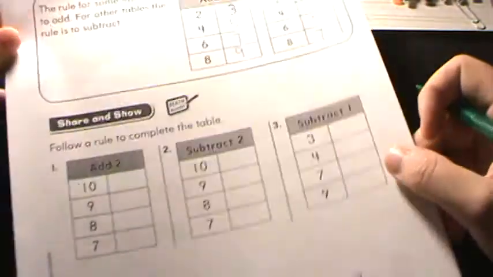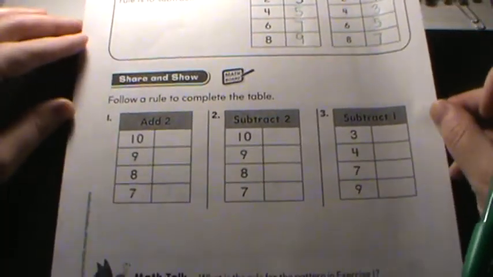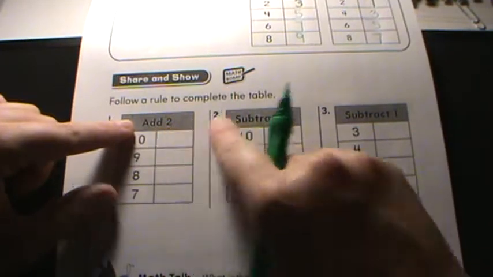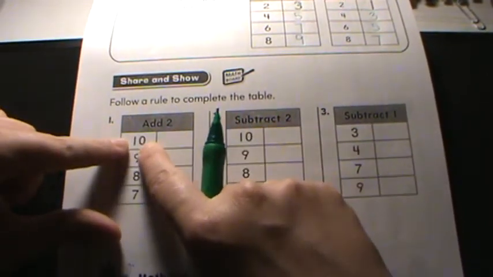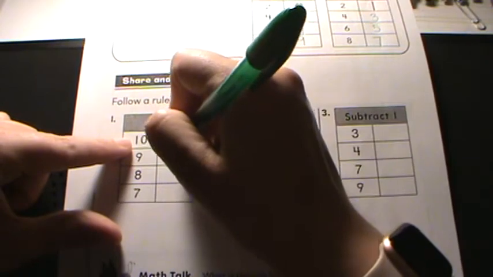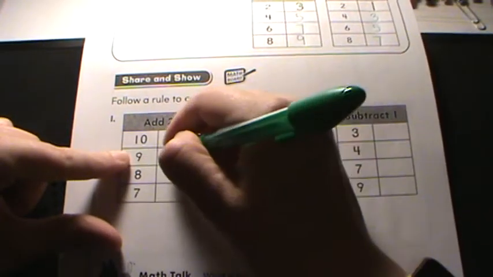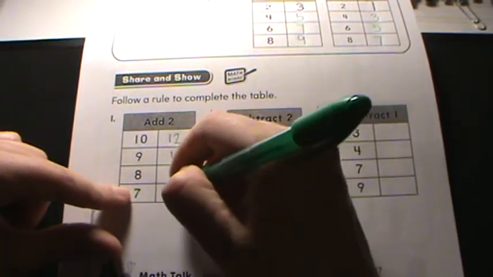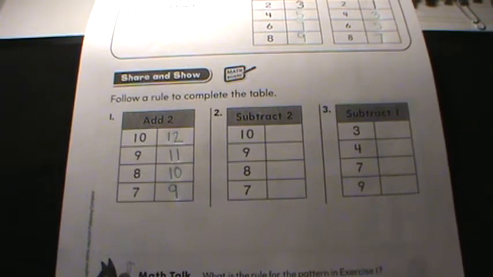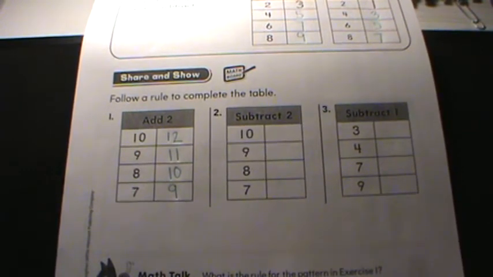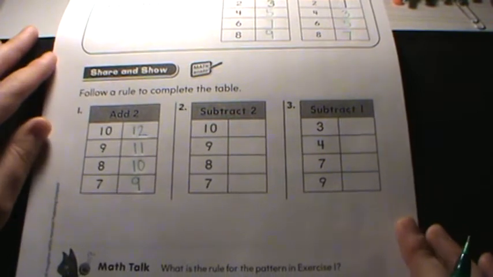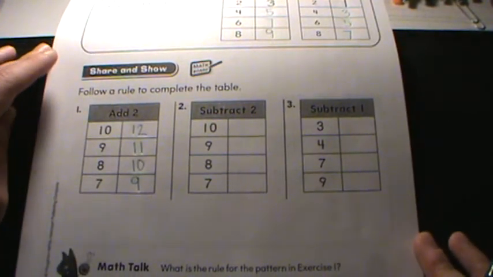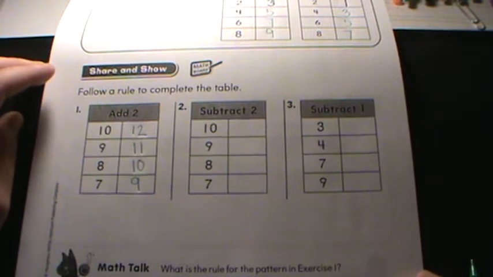Okay. So you're just following whatever the rule is that they tell you, add or subtract. So add 2. 10 plus 2, 12. 9 plus 2 is 11. 8 plus 2 is 10. 7 plus 2 is 9. If I'm going too fast, feel free to pause the video and let your child just work through some of these. It's pretty self-explanatory at this point, so you by all means do not have to listen to me explain it, but you are more than welcome to.